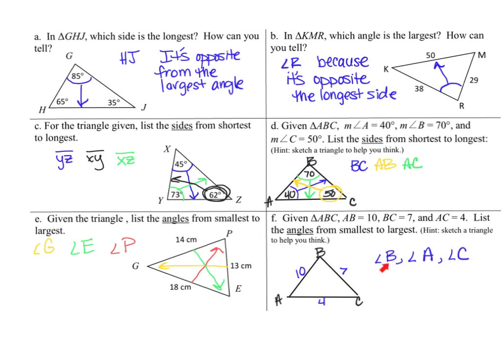You should have chosen angle B, angle A, and then angle C. So AC is the shortest side. If it's the shortest side, that's going to be the smallest angle. Then AB is the longest side, so angle C would be the largest angle, which means A would be in the middle.